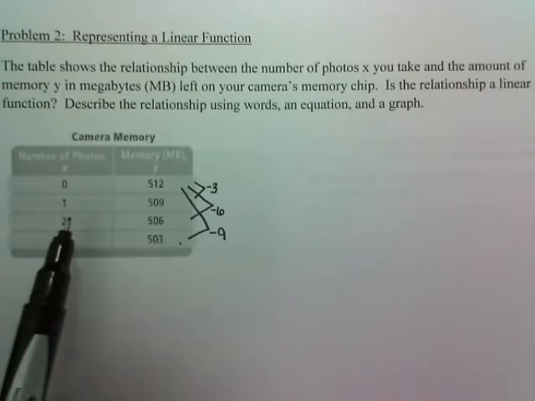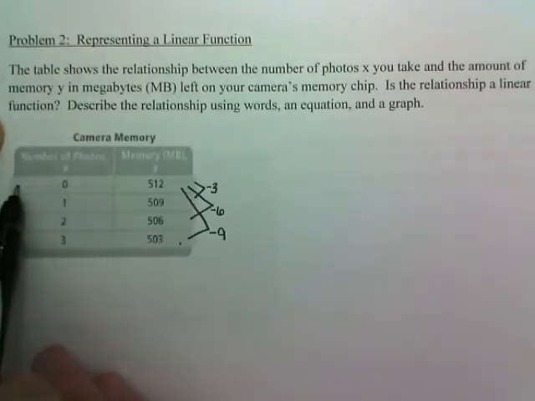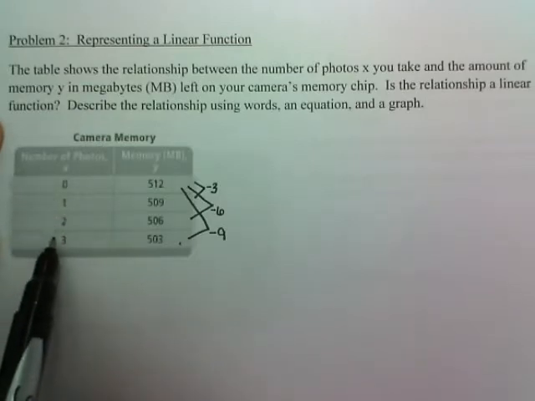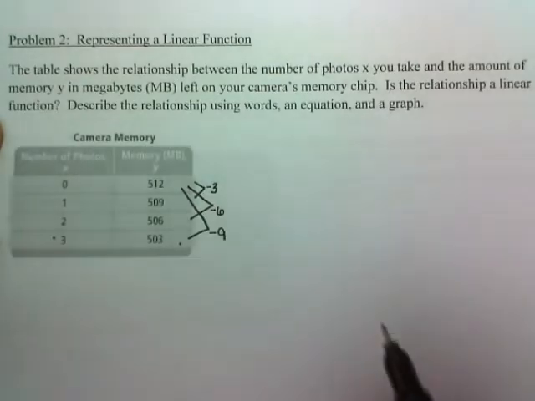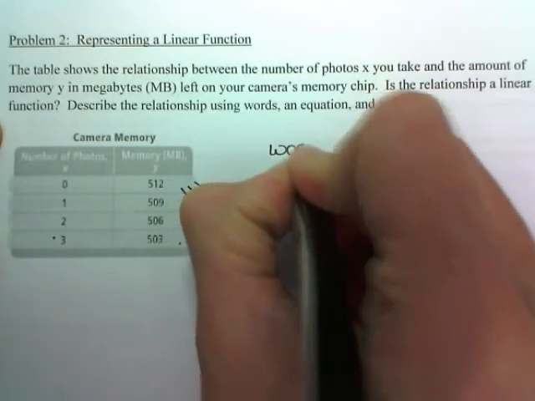So let's analyze what's happening here. We're going up by 1, up by 1, up by 1. So our photos are pretty easy. They're increasing by 1 every time. Alright, so what we need to do is we need to think about in words what is going on in this table.